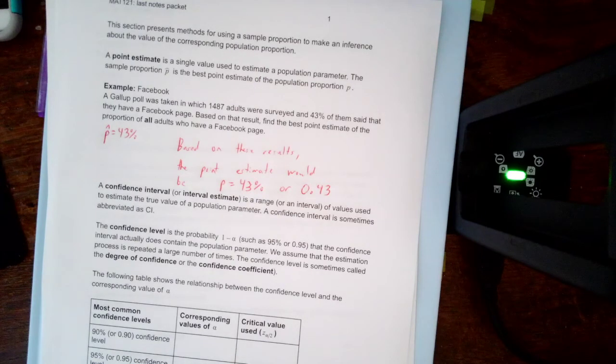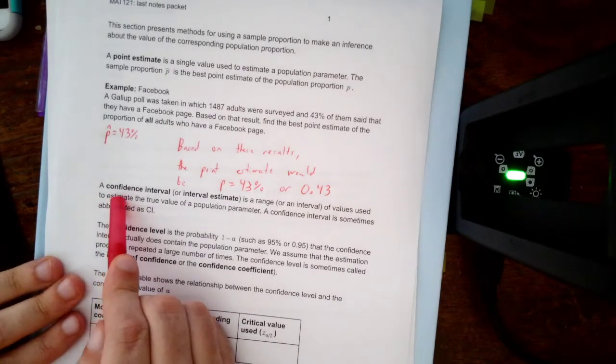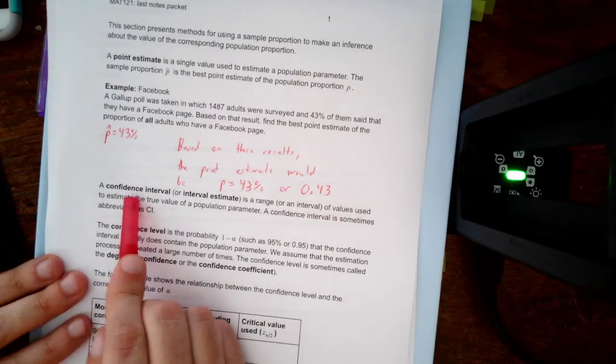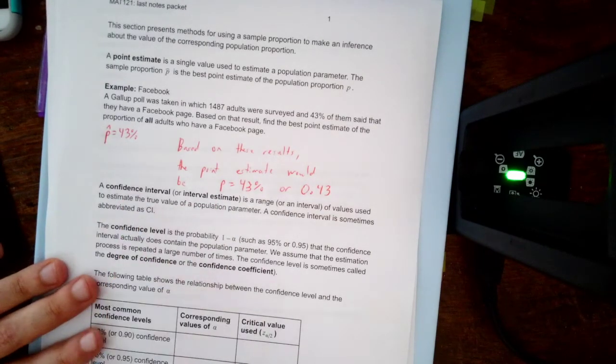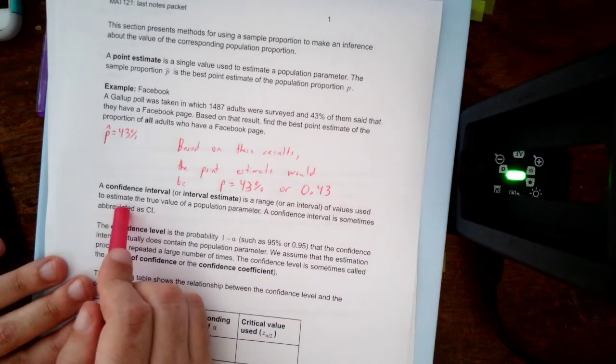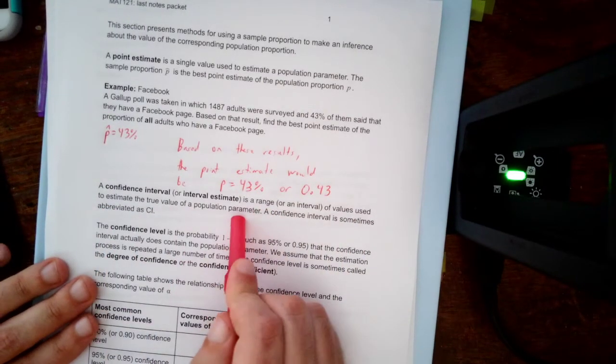To account for potential error, we have the main idea of this section, which is confidence intervals, sometimes also called interval estimates, but we'll call them confidence intervals for the most part. And a confidence interval is a range of values used to estimate the true value of a population parameter.